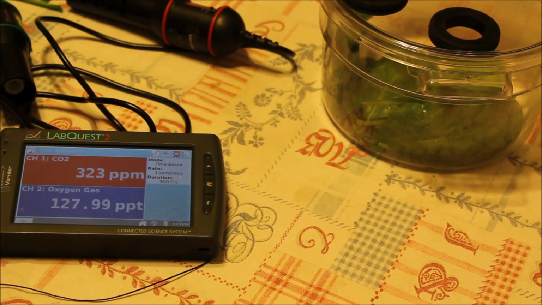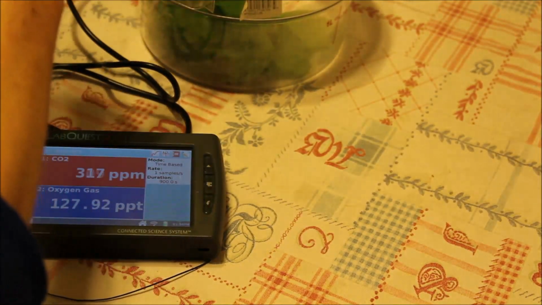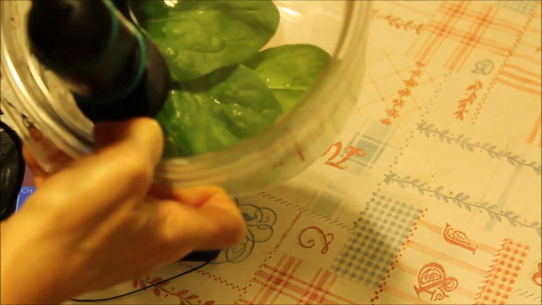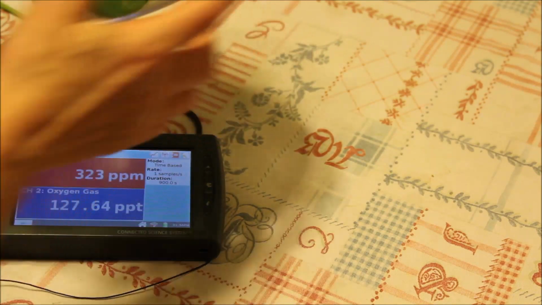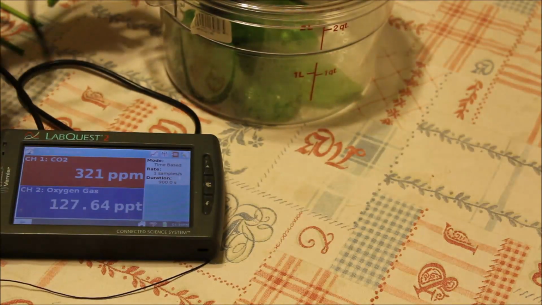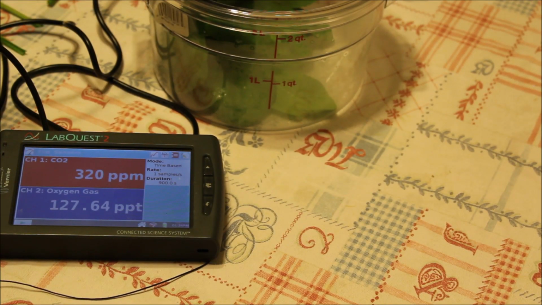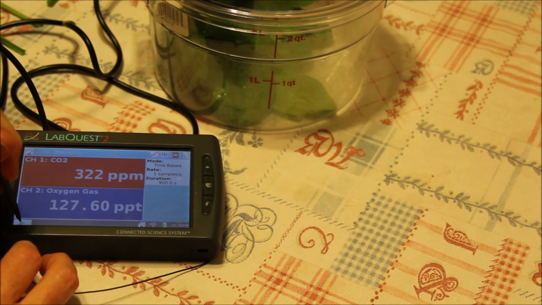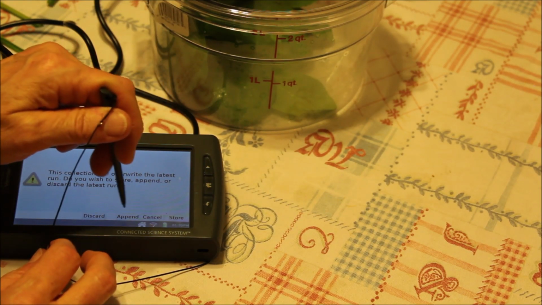Now it's pretty good. What you will do now is place the carbon dioxide sensor into one of the holes, and the oxygen sensor into another hole. When you want to check with the light, you put the light around the container on your table. And when you want to do the no light reaction, you turn off the light. In order to measure, you press the play button, and this collection overrides the latest. That's okay if it overrides.